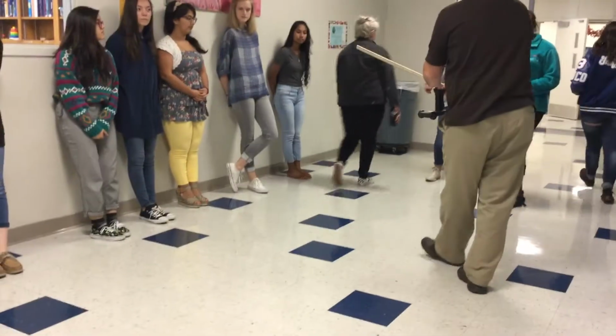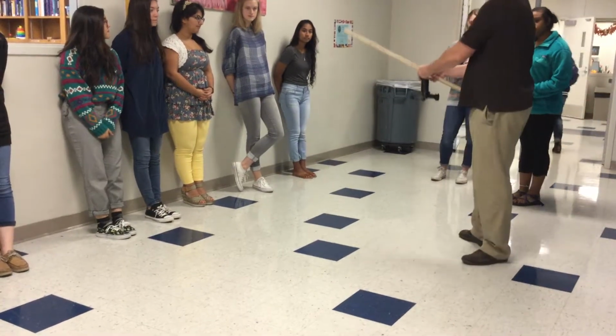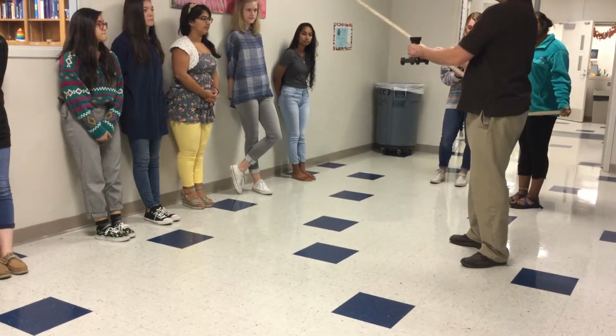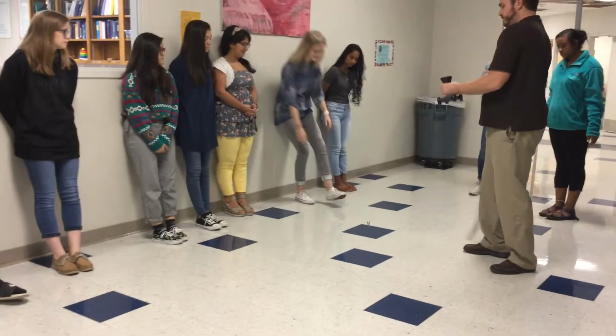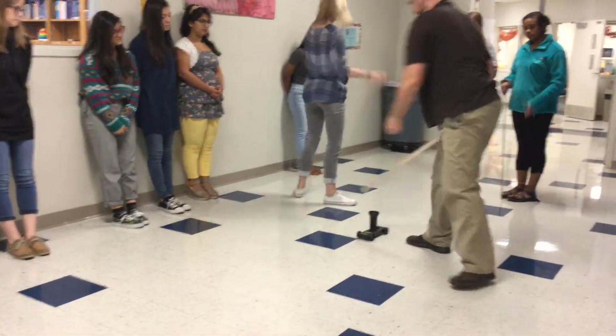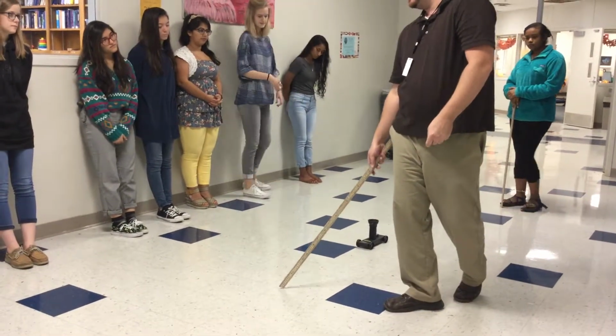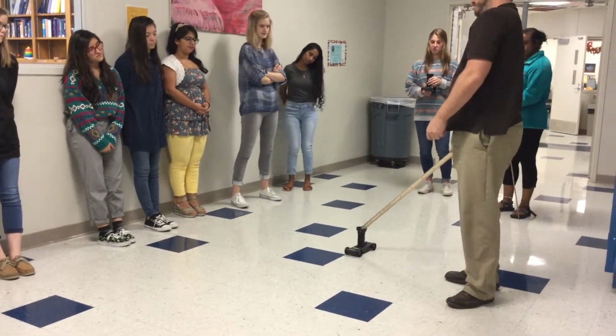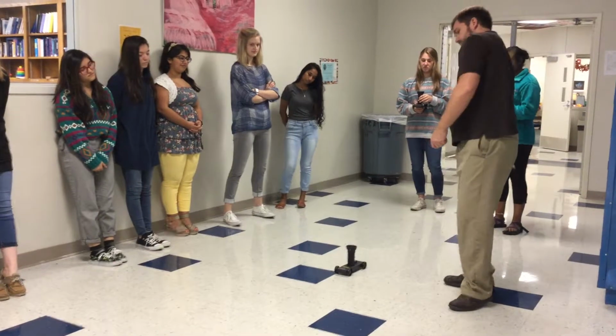The question is, when I hit that button for this to pop out, do you think the ball will land in front of the cart, in the cart, or behind the cart? I'm pushing the cart that way.